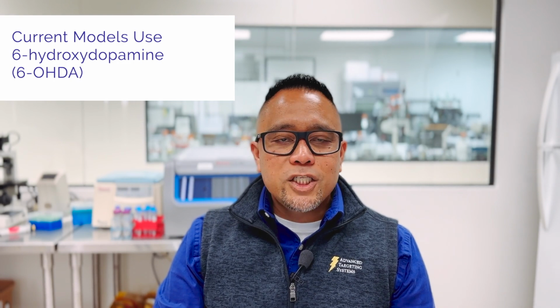Okay, and so with Parkinson's models, a common way that researchers have attempted to replicate this is to use the neurotoxin 6-hydroxydopamine, also known as 6-OHDA, and that selectively destroys dopaminergic and noradrenergic neurons in the brain and can induce Parkinson's symptoms in laboratory animals. And yes, this is a valuable tool, but there have been a few issues with this model. And hopefully this is where a saporin conjugate can be helpful.